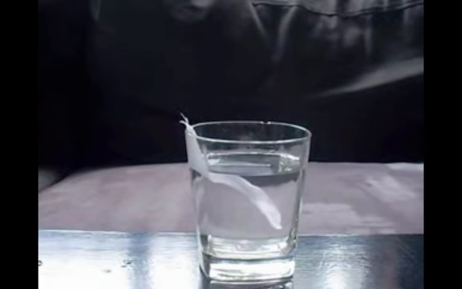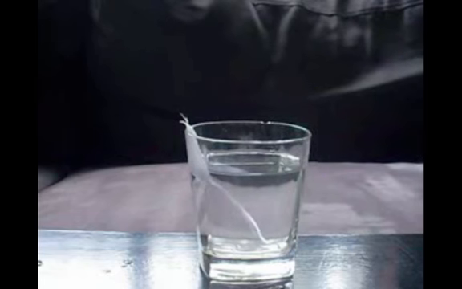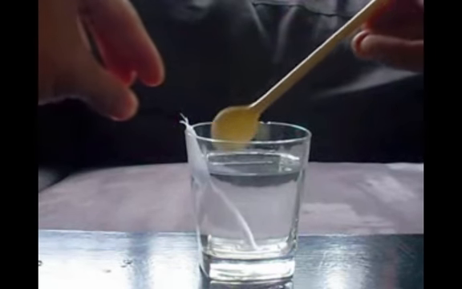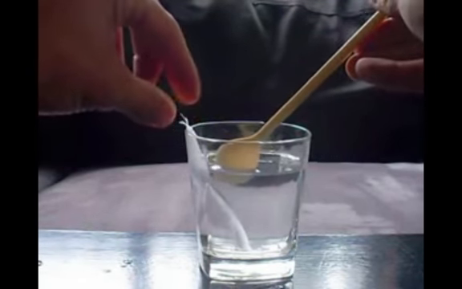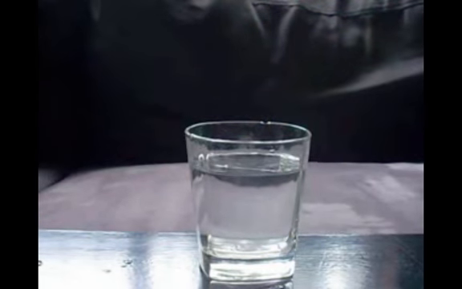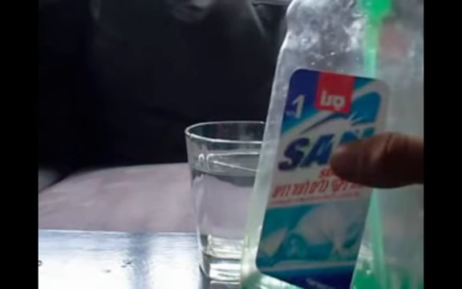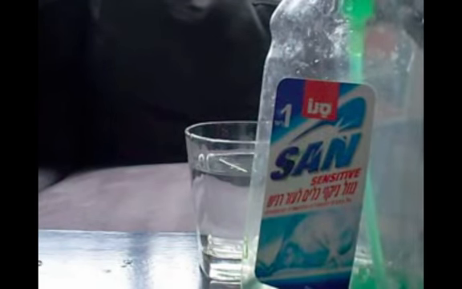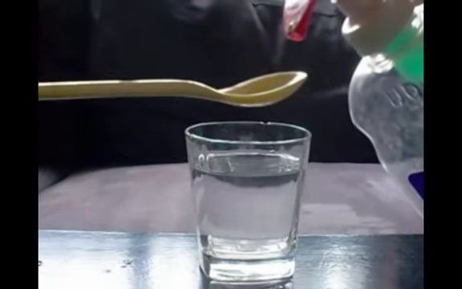You can see now that the needle is still floating on top of the water, and now he'll be removing the paper towel. And there we go. So now we have the needle floating on top of the water. And that's part A of Nifty Needles.